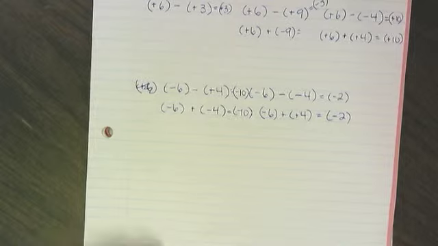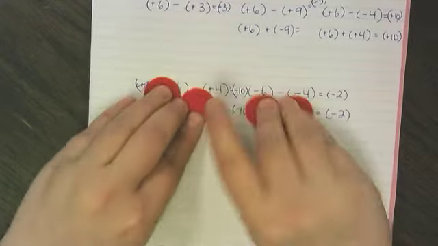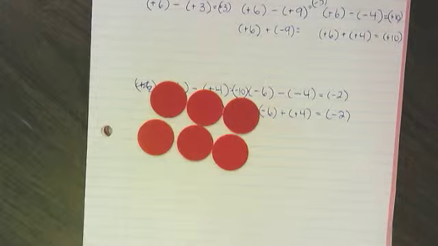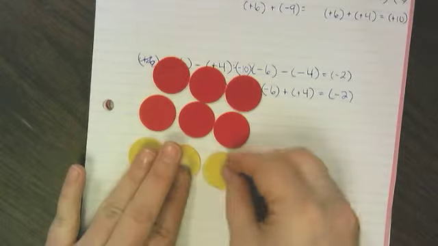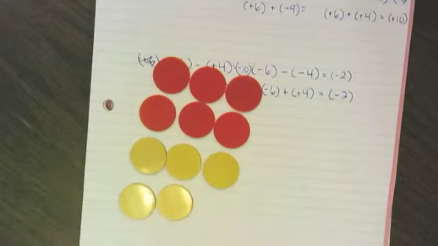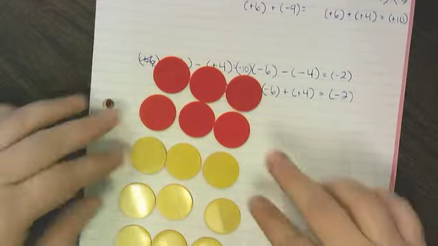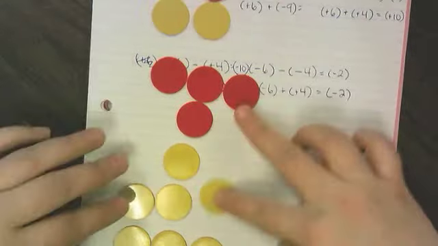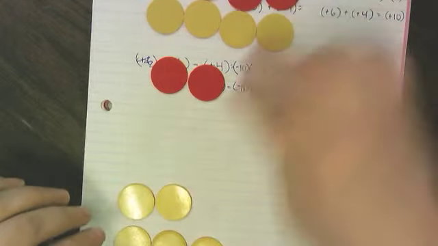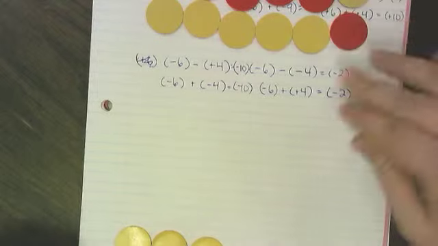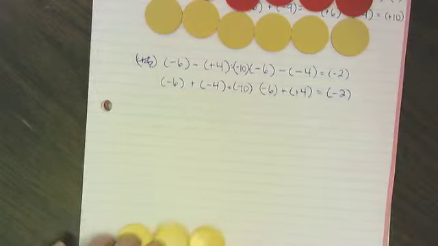Positive 6 plus negative 9 is... equals what? Negative 3. Net 0, net 0, net 0, net 0, and net 0 leaves me with negative 3.